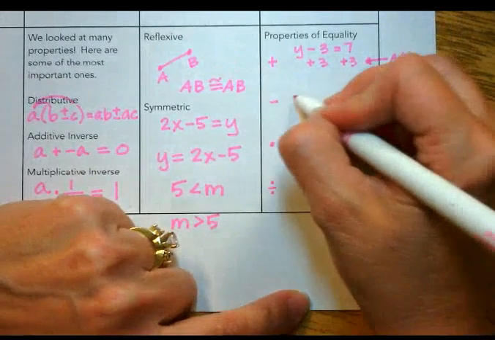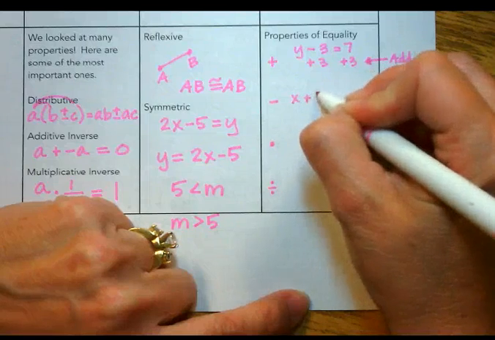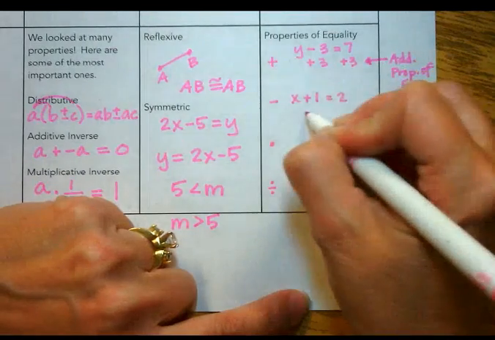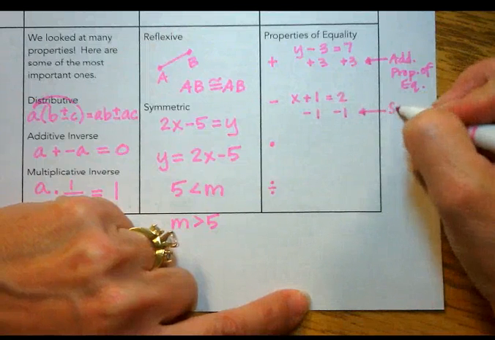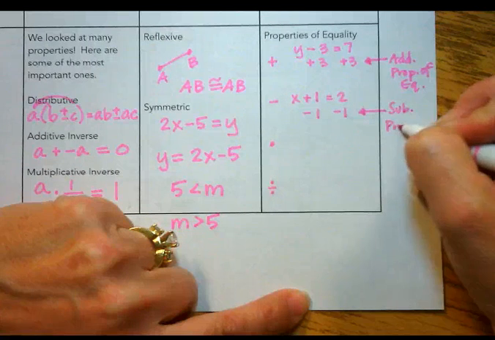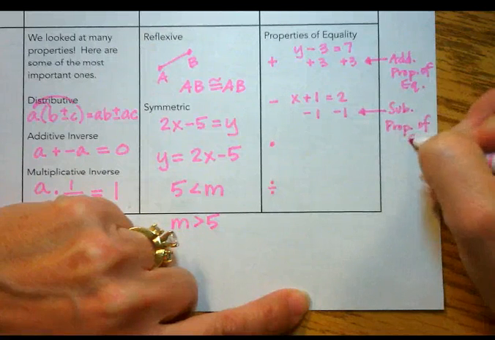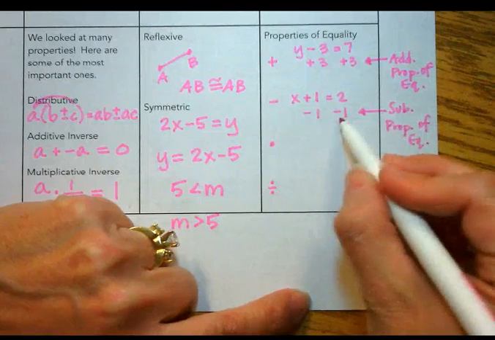So the subtraction property of equality would look like this. If you subtracted something on both sides, that's going to be the subtraction property of equality.